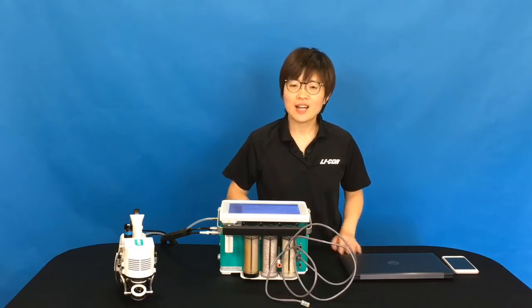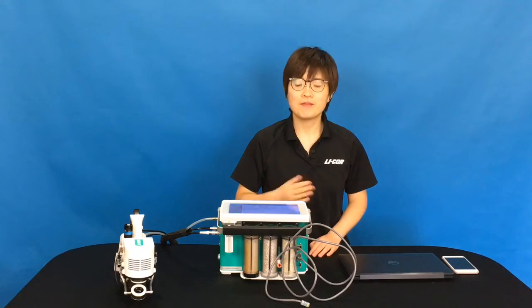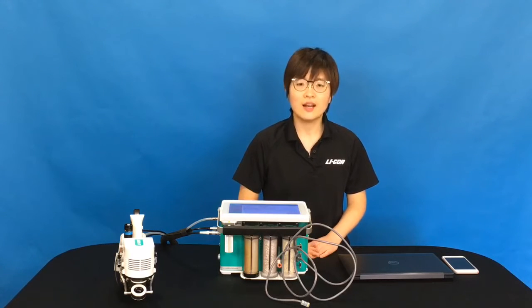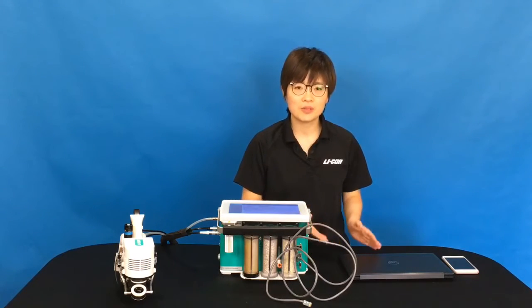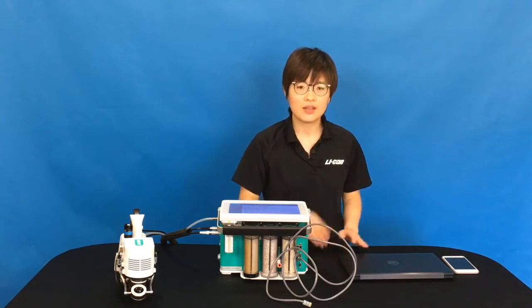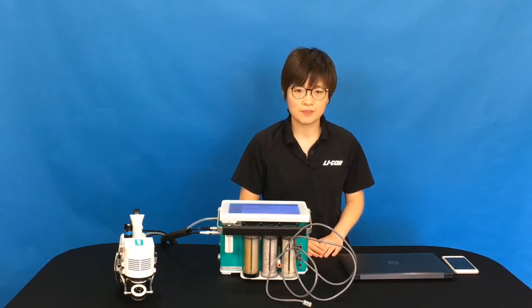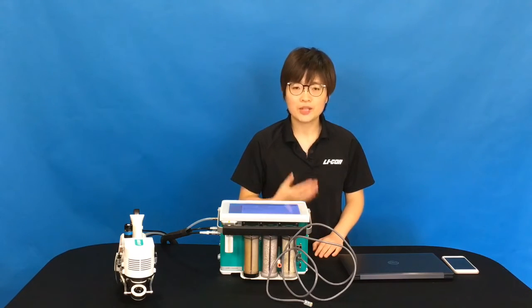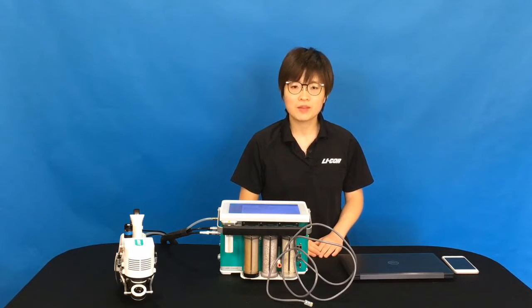The LI-6800 uses VNC protocols. That means if you can download a VNC client on your computer or on your smartphone or tablet, you can create that communication. VNC stands for Virtual Network Computing.